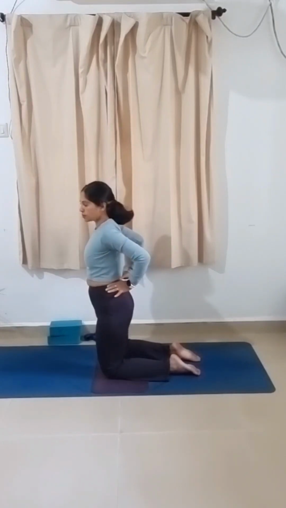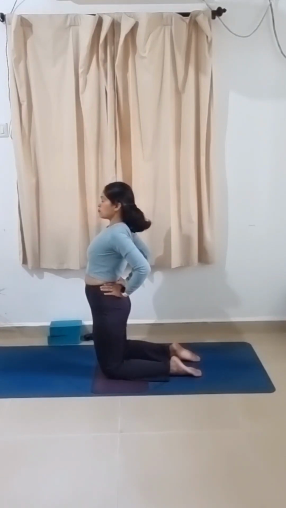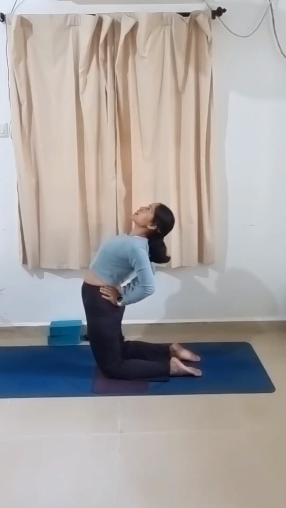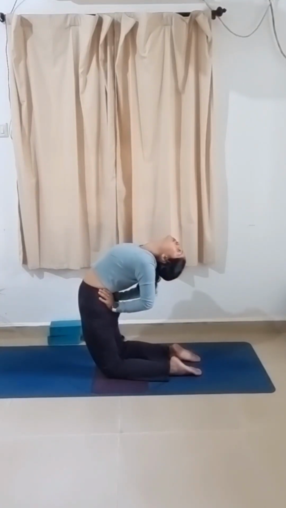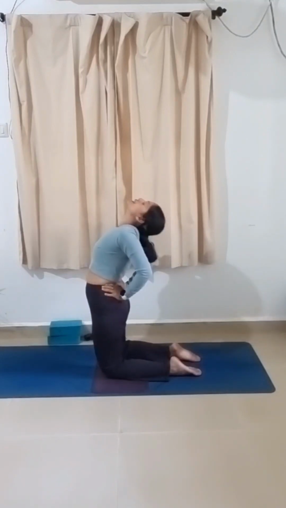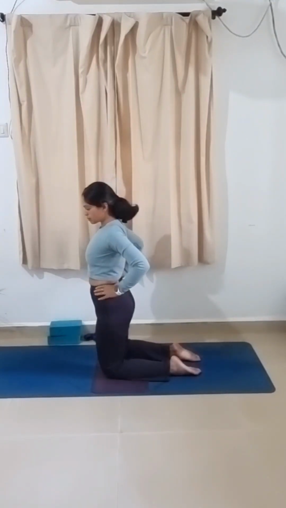If you feel uncomfortable, you can just relax here. So one more time. Breathing in, bending back. Breathing out, back to center.